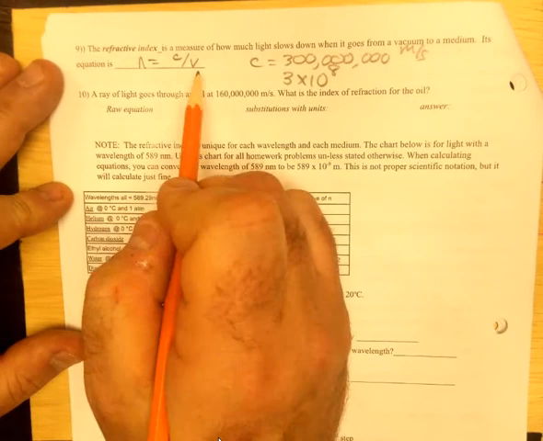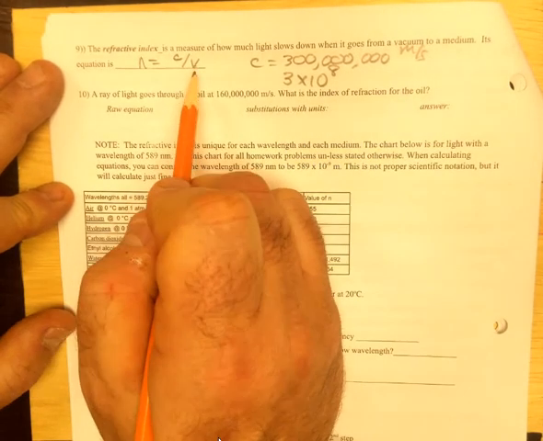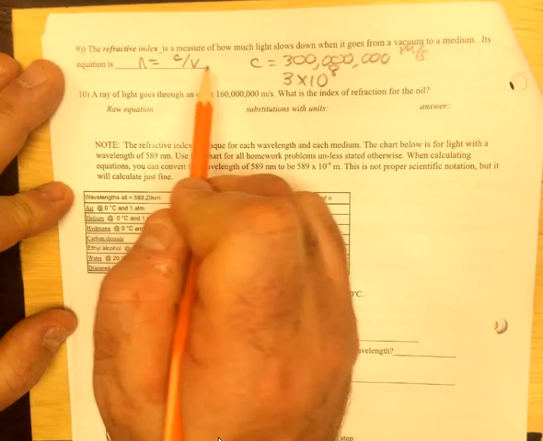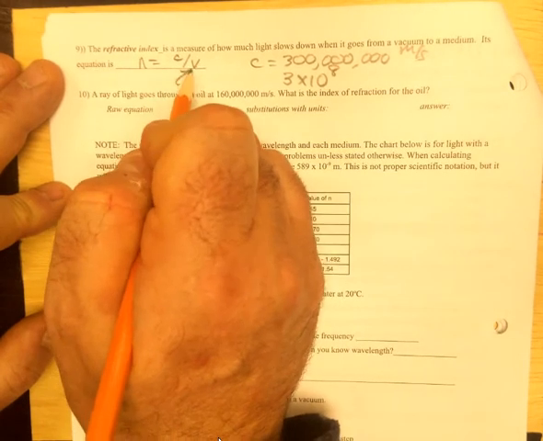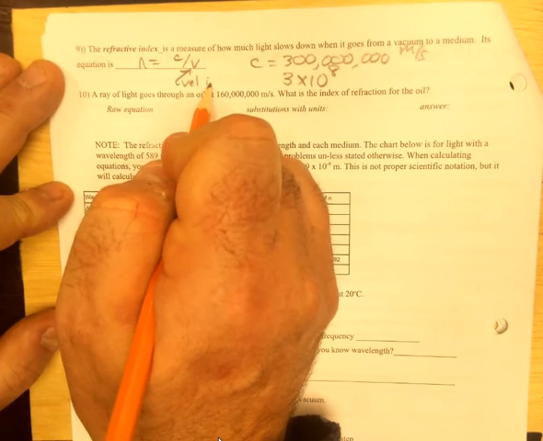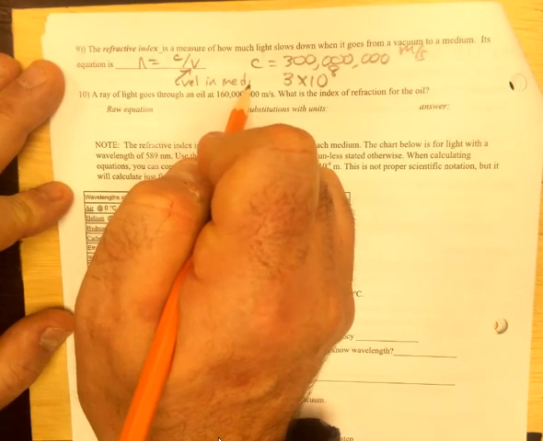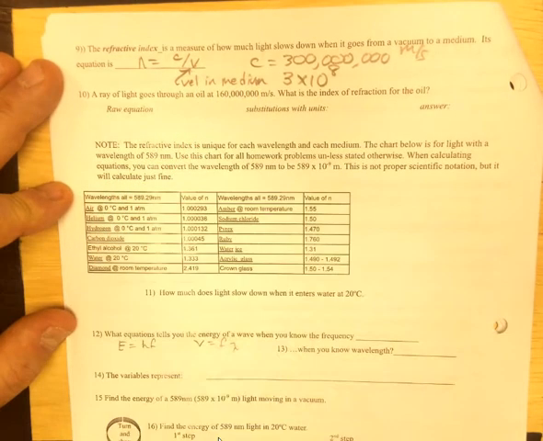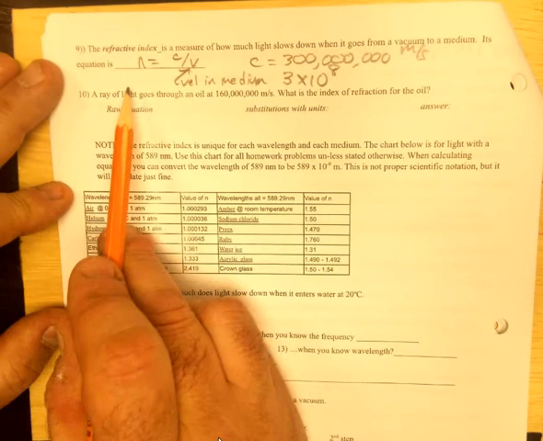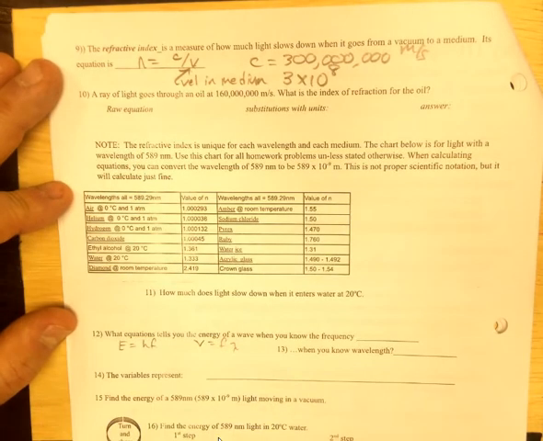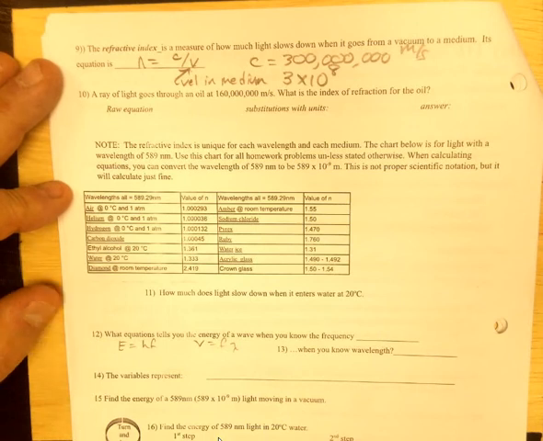The V is the velocity in the medium. C is the speed of light in vacuum. N is the refractive index. It's a special number that's going to be assigned to every substance that light can travel through.